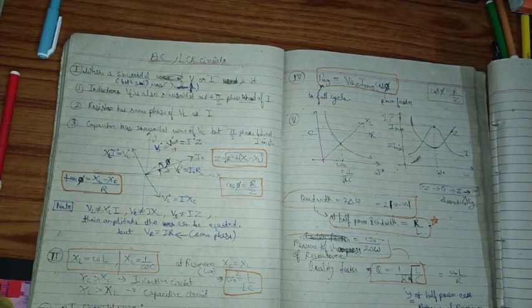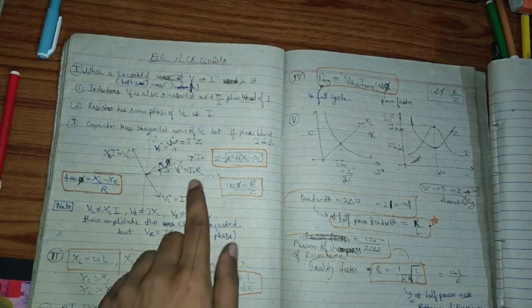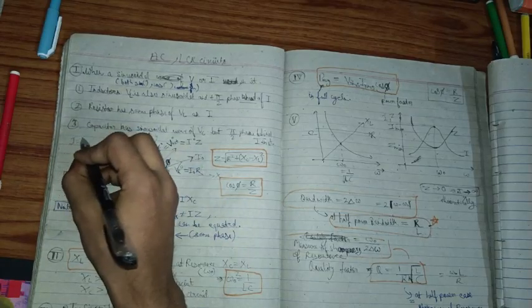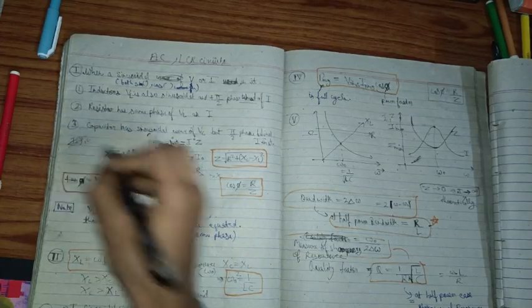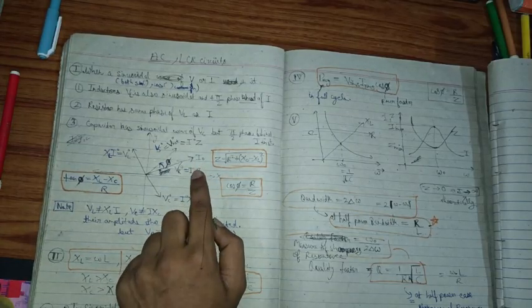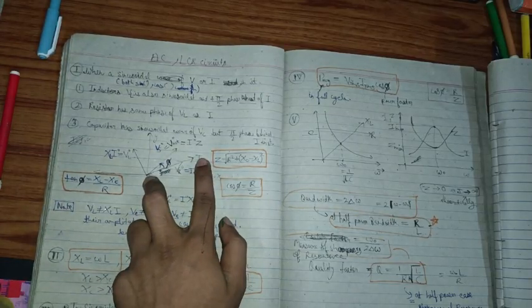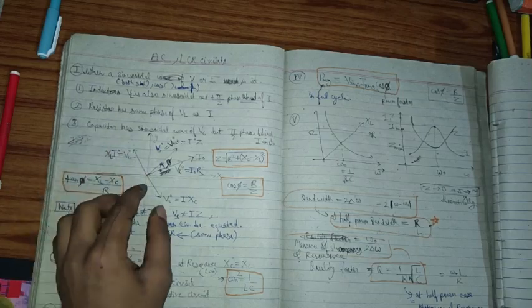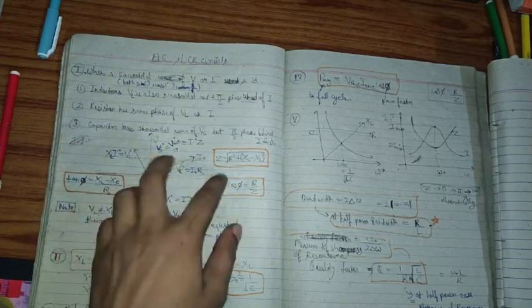All these sine or cos functions have these magnitudes. The total voltage supplied has the magnitude V net naught, or V source naught, and the VR across the resistor has the magnitude VR naught.